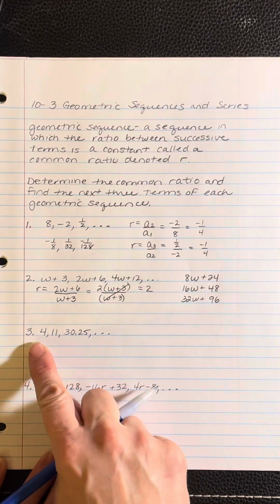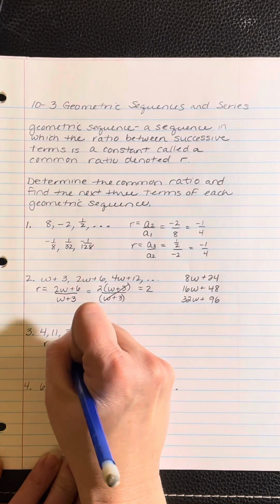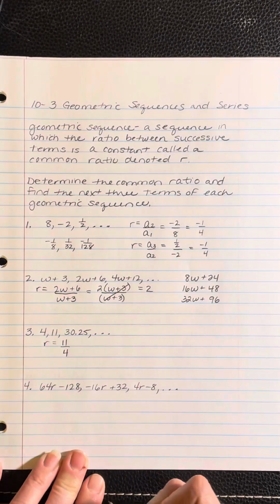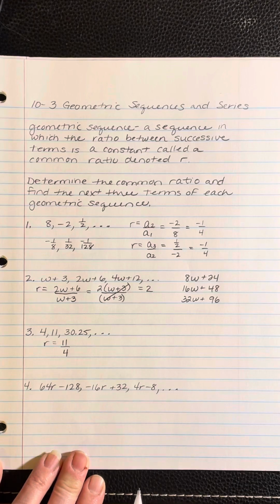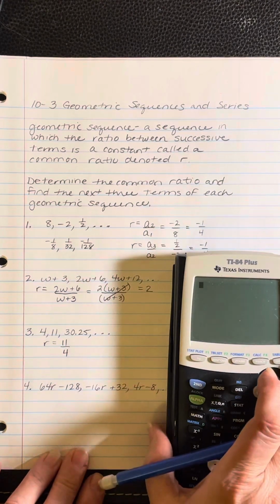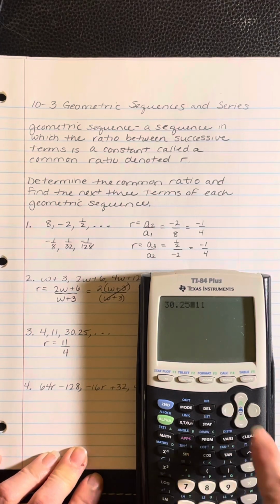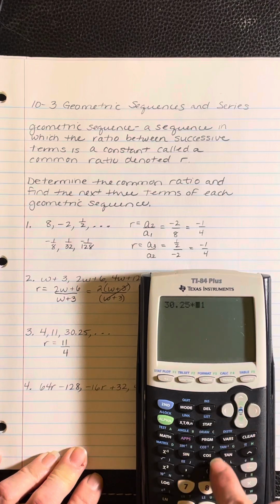So we're back to one with numbers. So I'm going to take 11/4. That's it. There's my r value, 11/4. Pretty easy, okay? So in order to do this, I'm going to take 30.25 divided by 11, or excuse me, times 11 divided by 4.